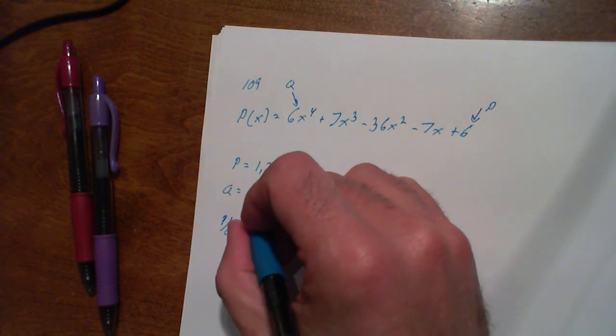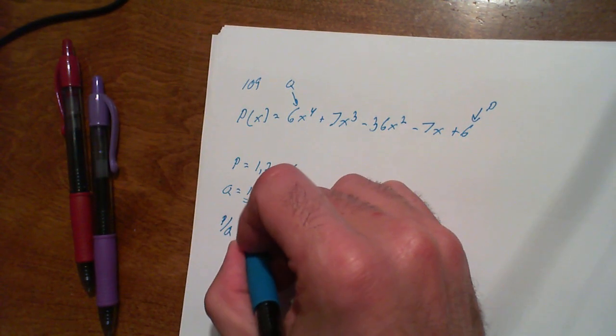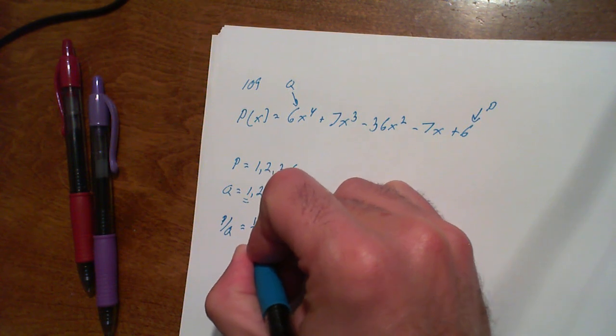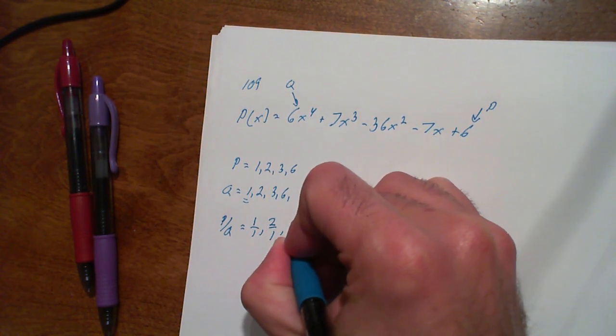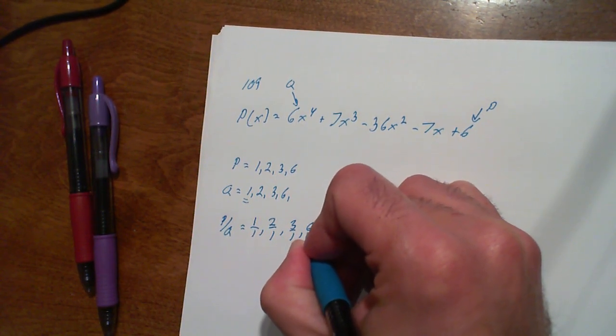Okay, so let's start with the 1 for the Q. 1 over 1, 2 over 1, 3 over 1 and 6 over 1.